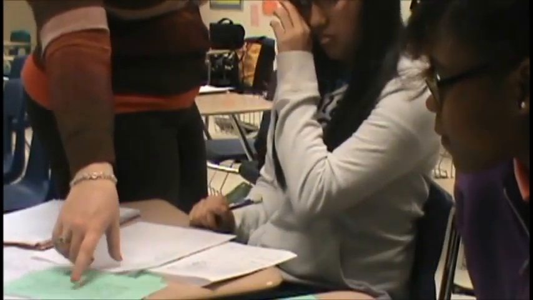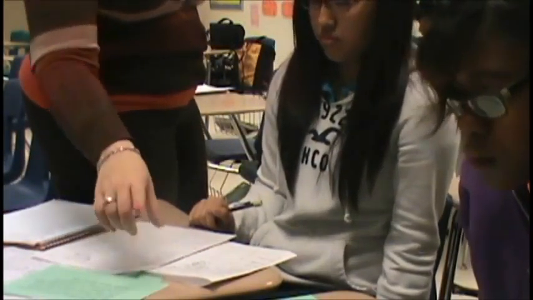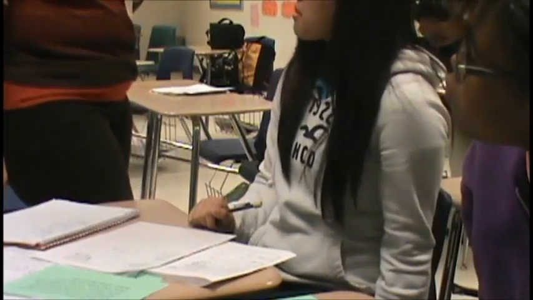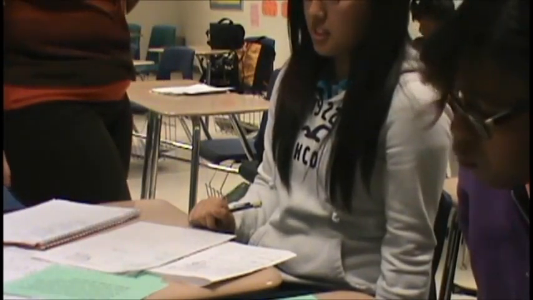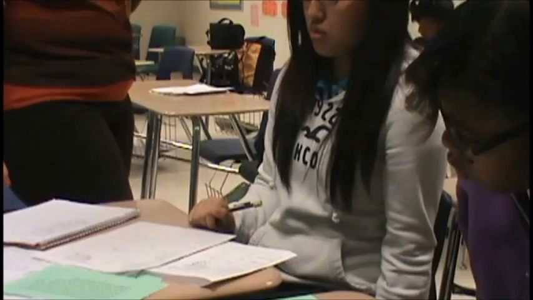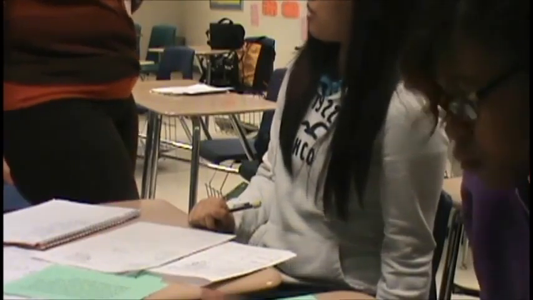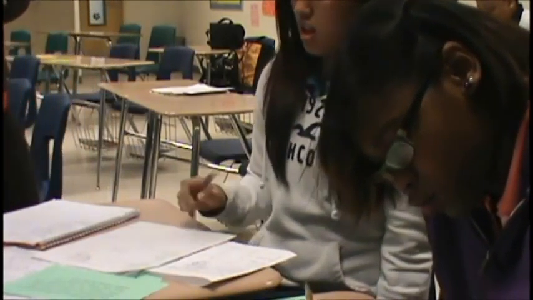$6 had a dollar sign, right? 4 had a dollar sign. So what? Is it going to equal 21? It should really equal what? 104. 104. All of the money goes together.